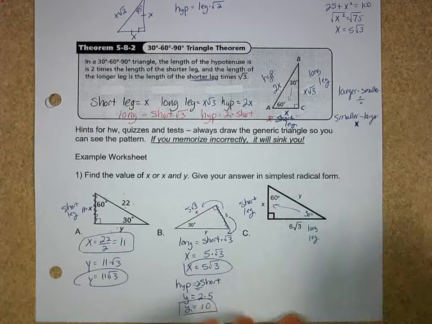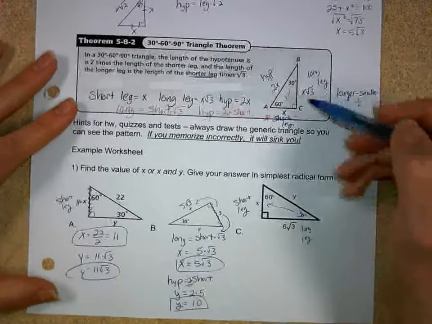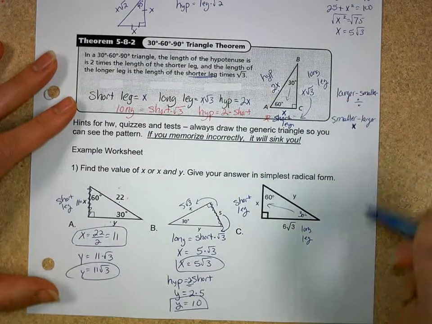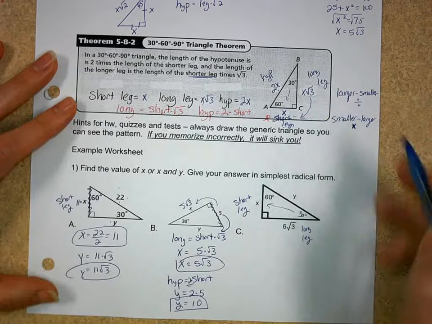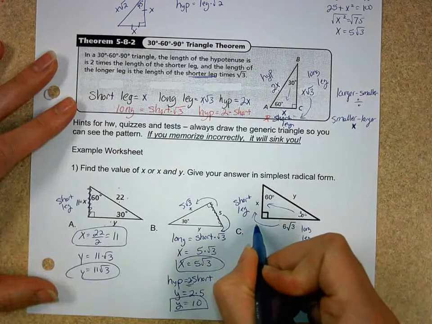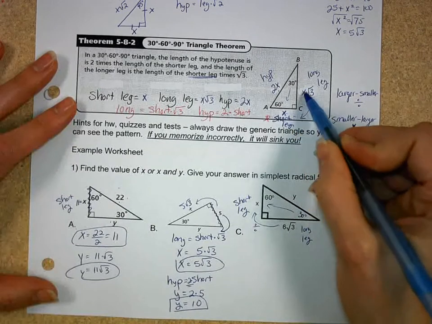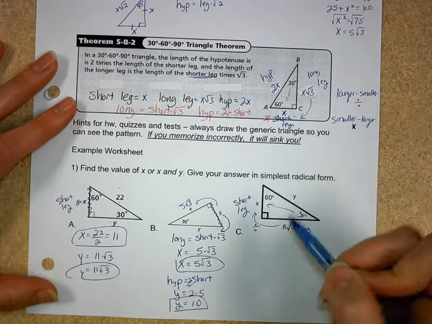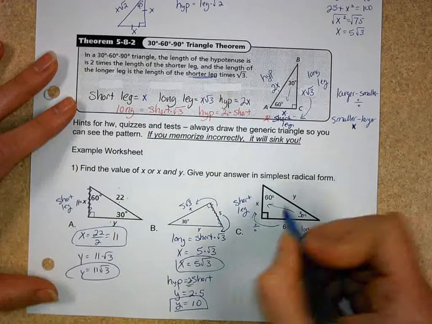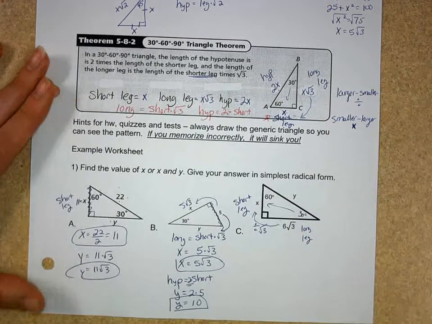So I'm going to do the visual this time, okay? I have long leg. I want to go to short leg, so I divide. What do I divide by? So I'm going this way. I'm going to divide by what? Well, what's the difference between these two? The variables stay the same. What's there? A root 3. I need to get rid of the root 3. So I divide by root 3.